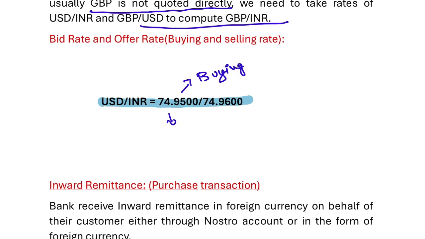Also called bid rate. And this one is called what? Selling rate. Also called offer rate. Got it? Buying rate, selling rate in perspective of what? In perspective of the financial entity or bank, not in perspective of the customer. Just remember this, very important. Buying rate and selling rate are in the perspective of the bank only, not the customer.